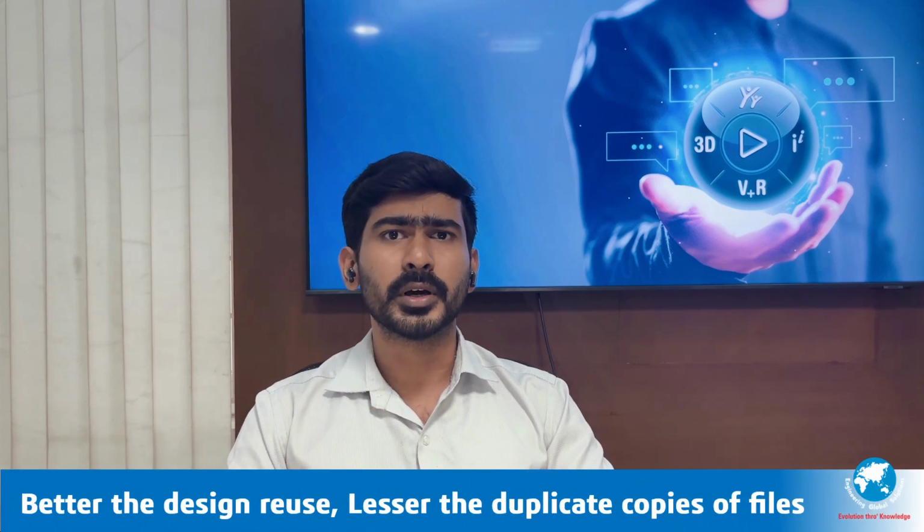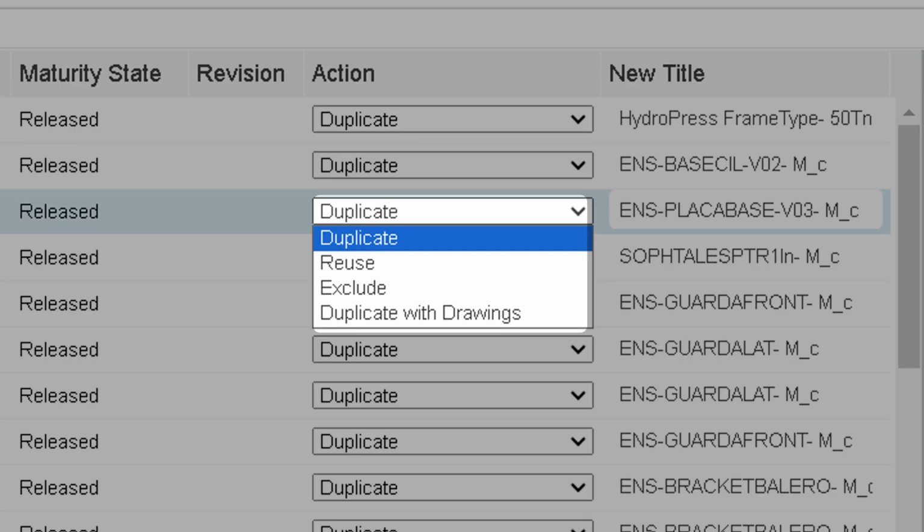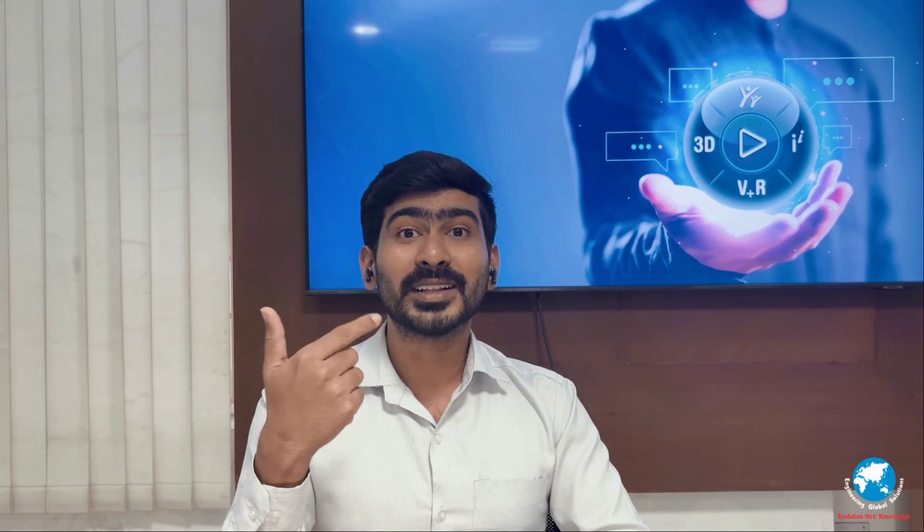I'm framing a quote here: better the design reuse, lesser the duplicate copies of files. Let's say, for a new project, you need to modify just 5 components in a top-level assembly of 30. Instead of duplicating the entire CAD folder structure locally, simply select which components you need to reuse, duplicate, or exclude from the tree and start working on it.